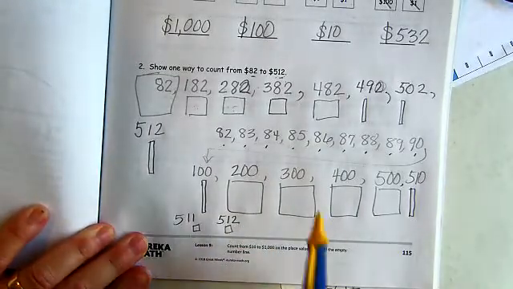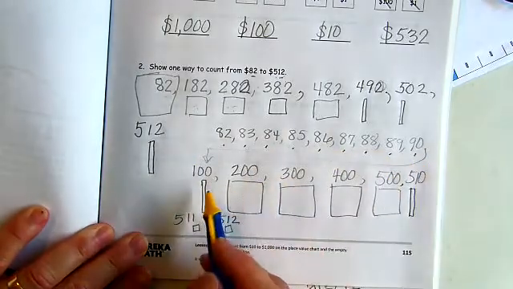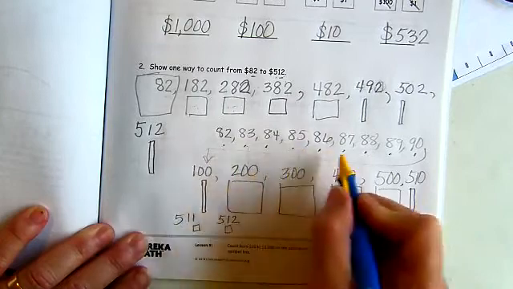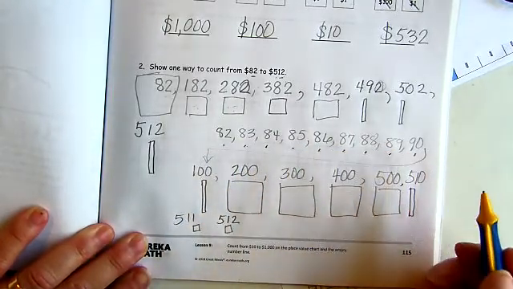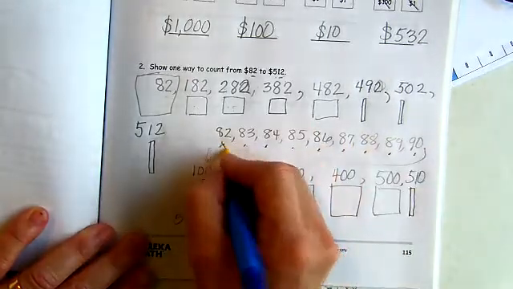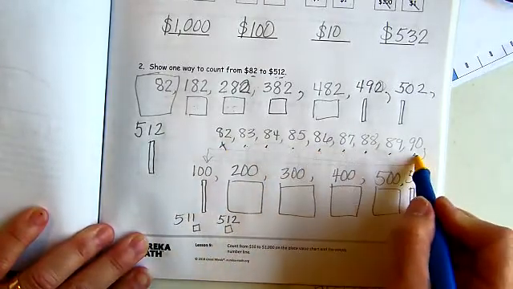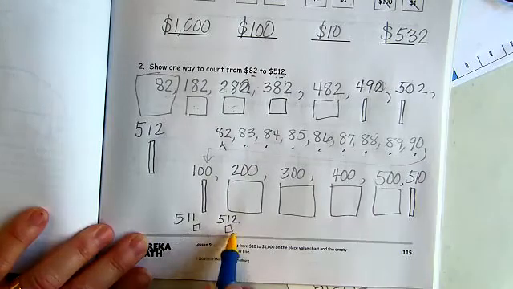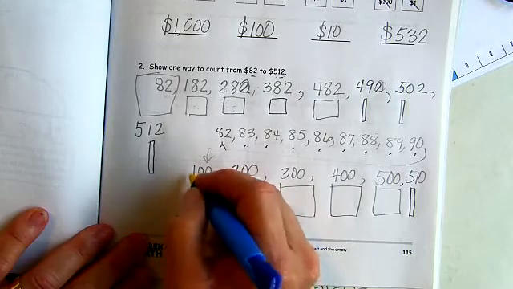Because here we added all of these ones at the beginning. 1, 2, 3, 4, 5, 6, 7, 8. Oh, I should have put one there. 1, 2, 3, 4, 5, 6, 7, 8, 9, 10. Added 10 ones all together, which would just be another group of 10.